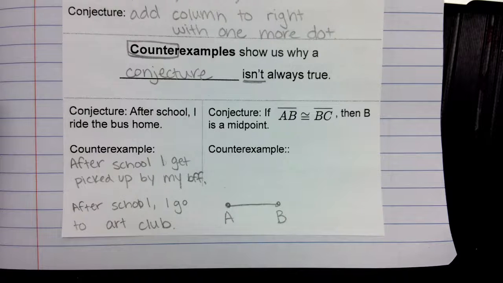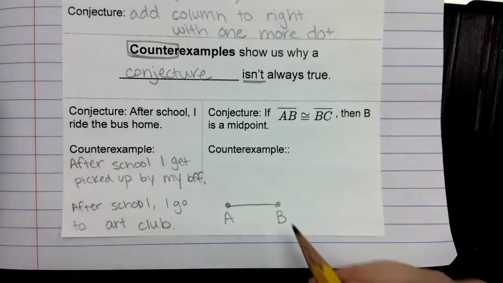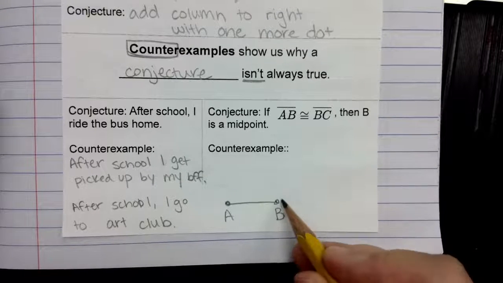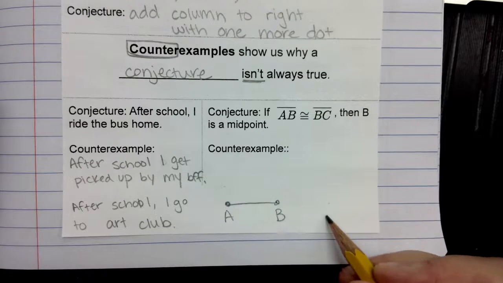All right, where can I draw C so that it's the same distance away from B as A, but we don't want it to extend? Because if I put C over here, then B would be a midpoint. So where else could C be located? If I put C over here, then it wouldn't be the same distance.